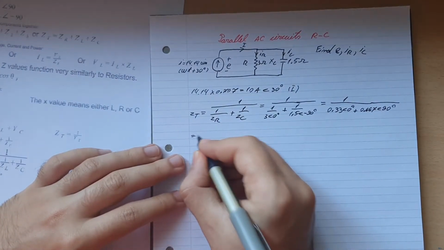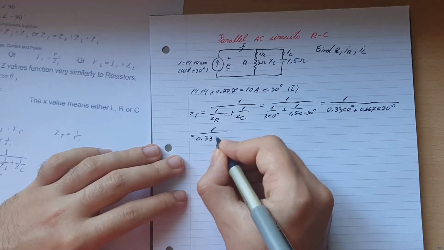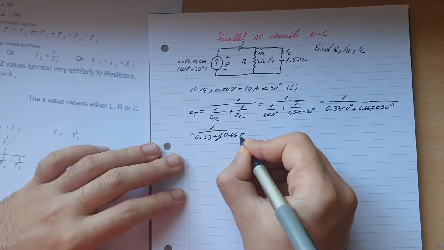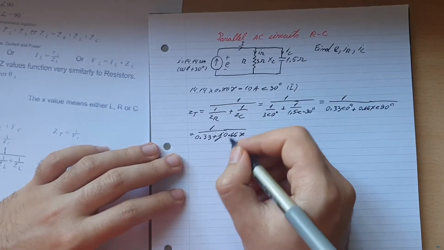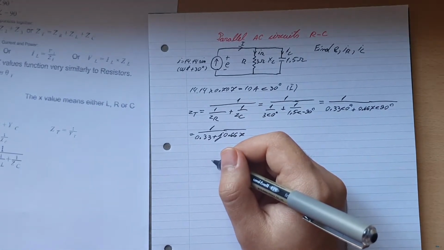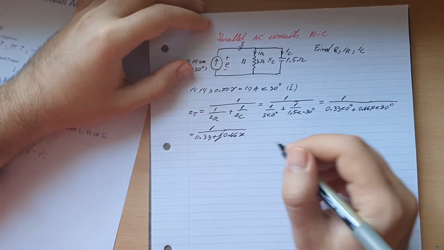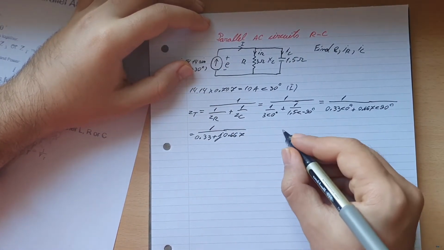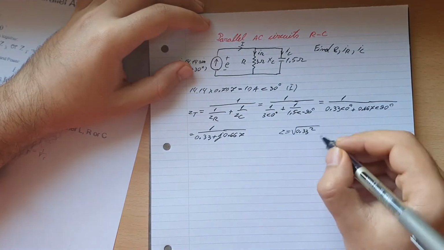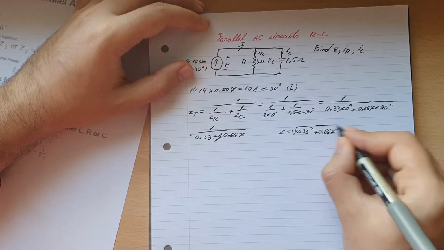Alright, and we can also rewrite it as 1 over 0.33 plus j 0.667. And before we do it again to find the total resistance with an angle, we'll need to change this into a polar form. So Z will be equal with square root 0.33 squared plus 0.667 squared.